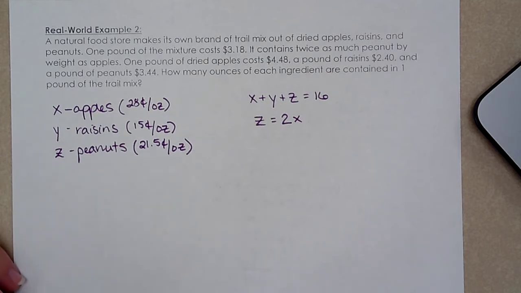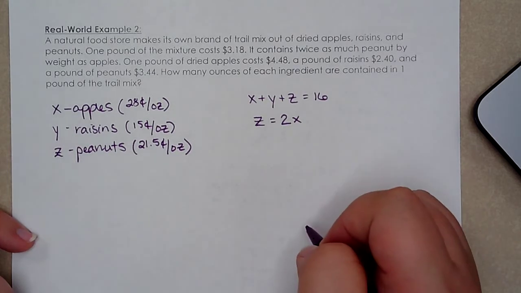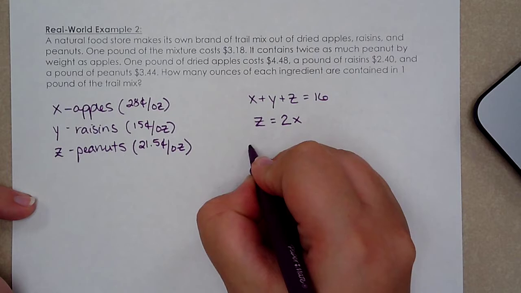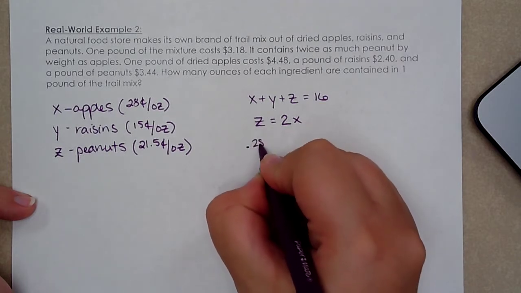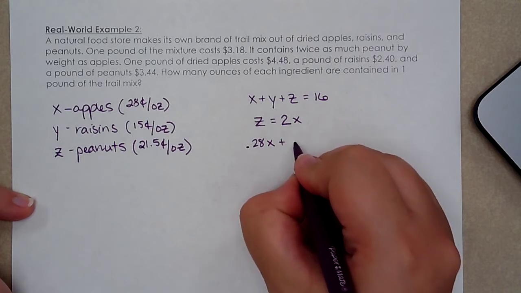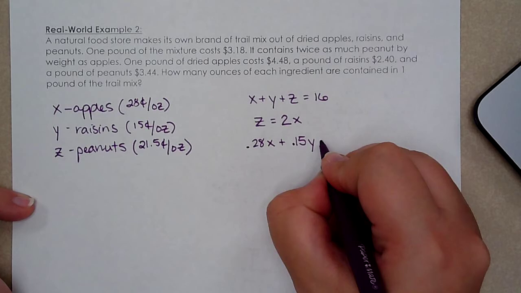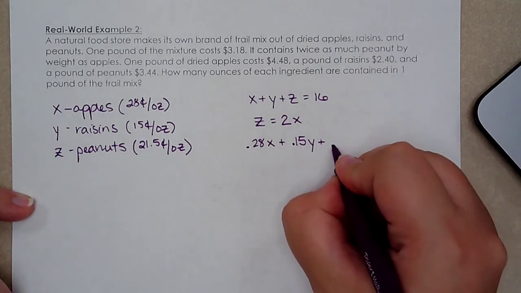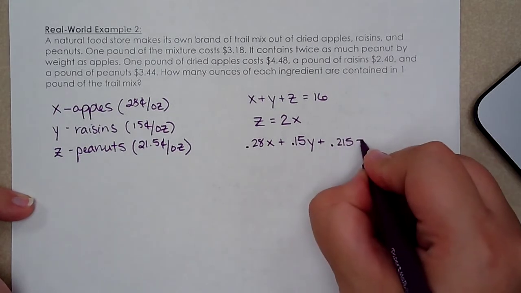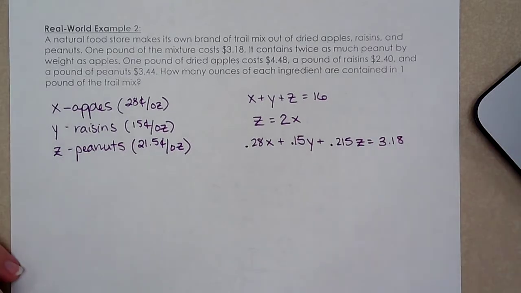The last piece of information I know is that 1 pound of the mixture costs $3.18. So when I multiply each of those prices, 28 cents per apples plus 15 cents for raisins plus 21.5 for peanuts, altogether it equals $3.18.